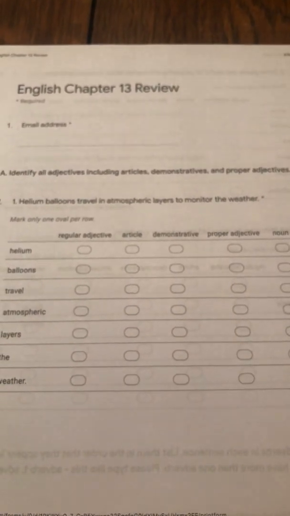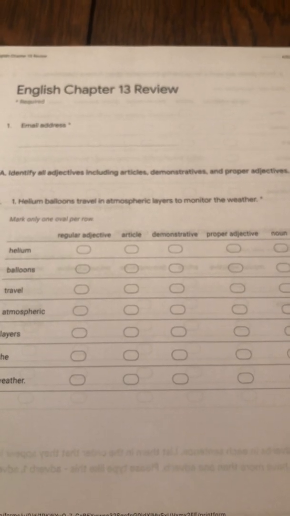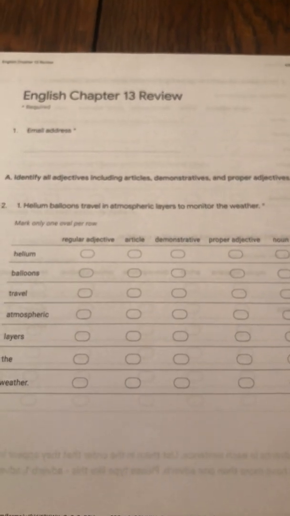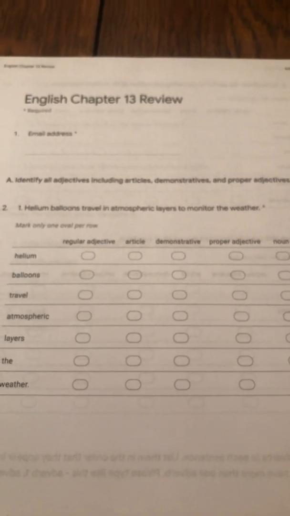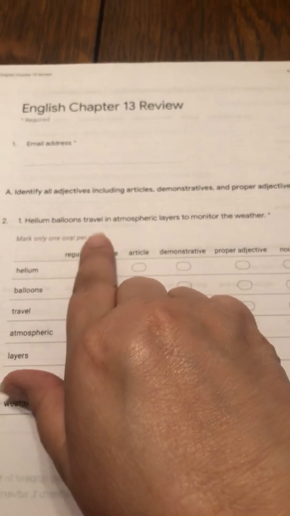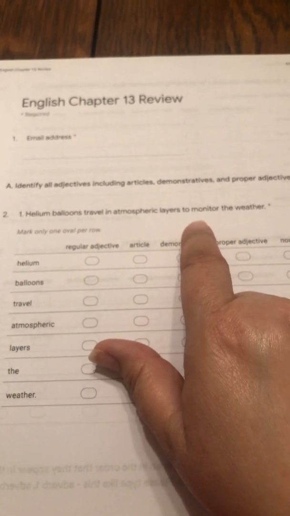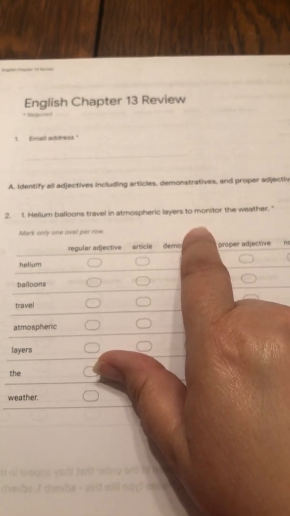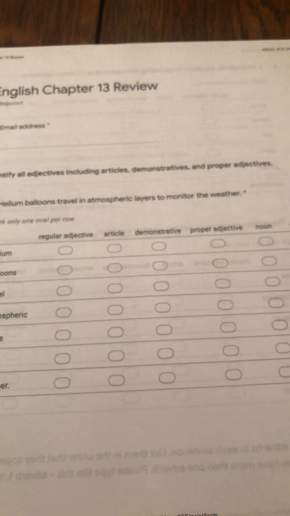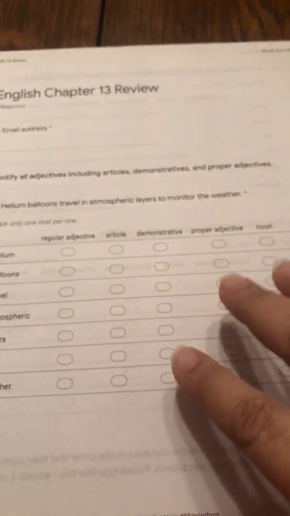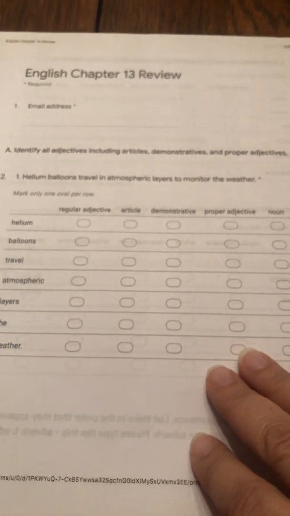Is it a regular adjective, an article, a demonstrative, a proper adjective, a noun, or the verb of the sentence? You may find it helpful to write these sentences on a sheet of notebook paper and to mark the sentence with the sentence pattern and to put parentheses around the prepositional phrases. That might help you when you are determining what to mark. Also remember that adjectives describe nouns.